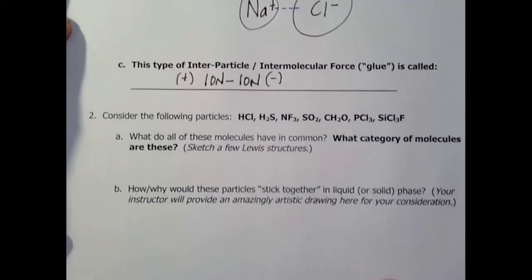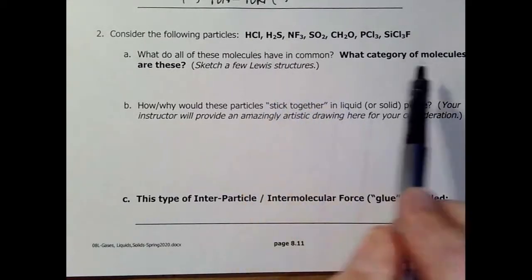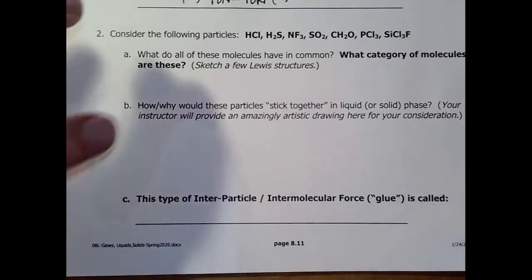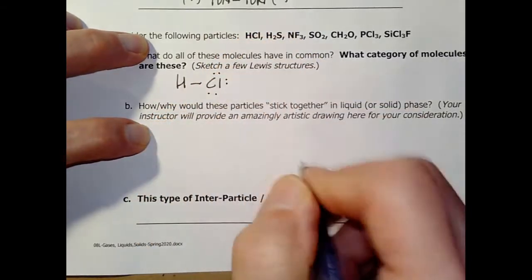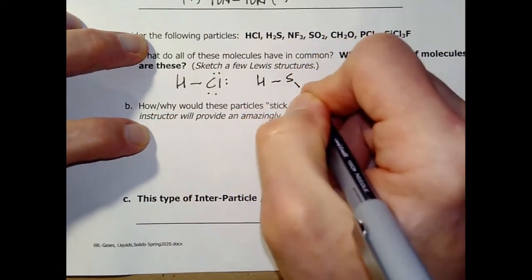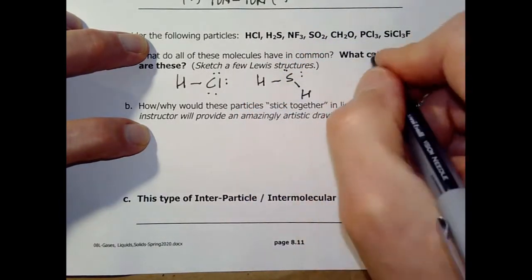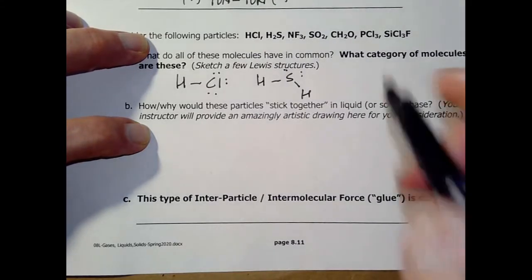Well, these can also be solids: HCl, H2S, SO3. Now, these are all molecular compounds, there's no metal there. So what category of molecules are these? If I start drawing them, we're going back to chapter 4.